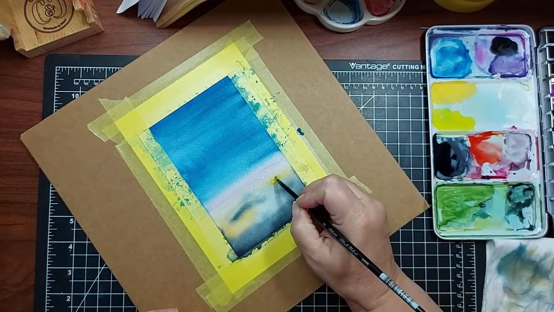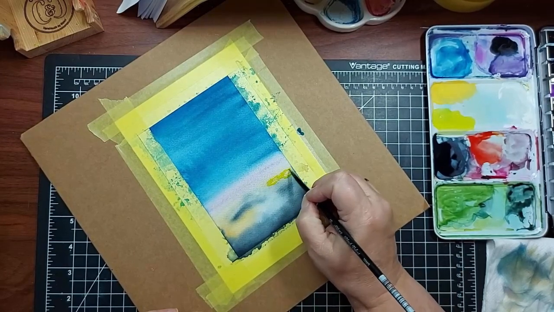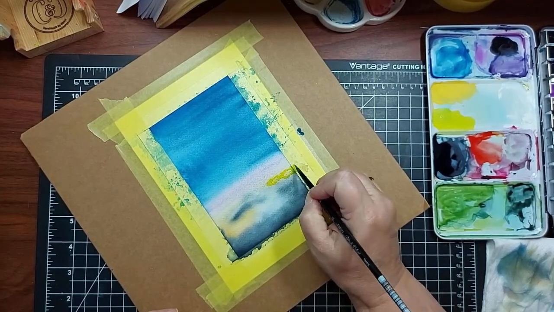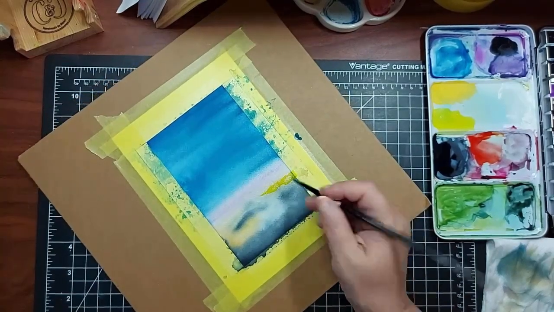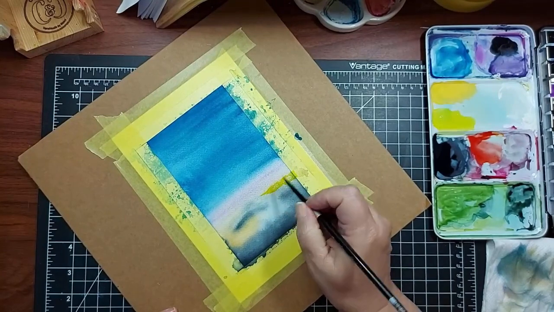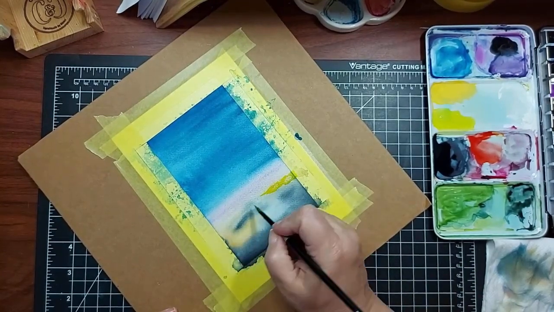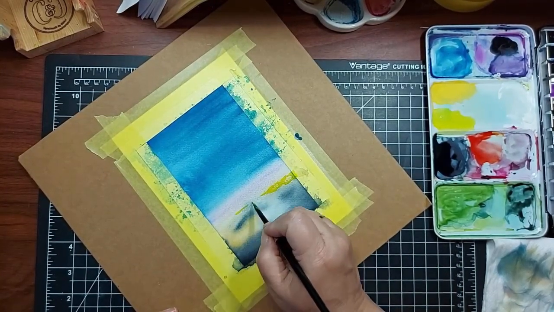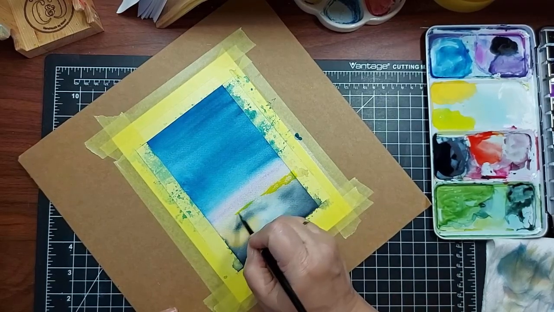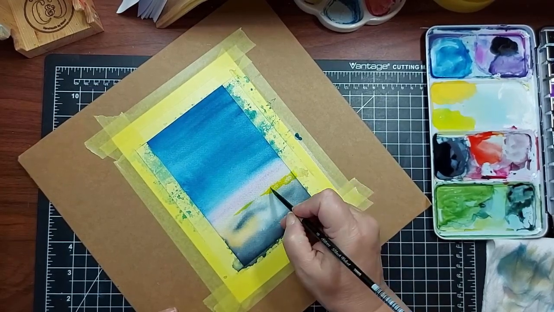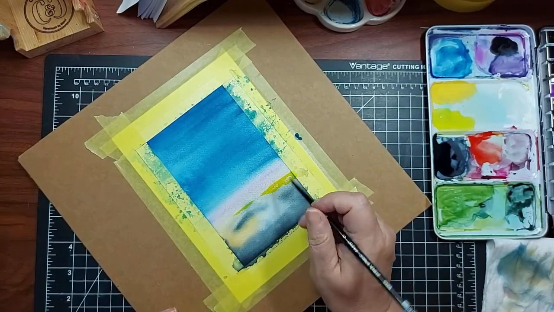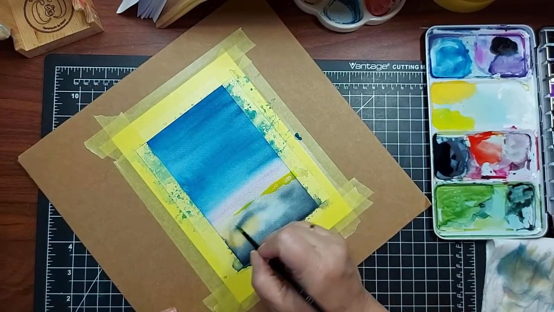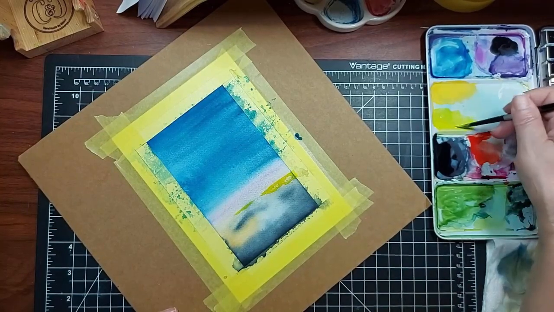I'm not going to wet it again because I actually want this to kind of be more solid, I guess is a word. And then I'm using the yellow, and I'll probably go over with the new gamboge also. And then I'll bring in a little bit more white.